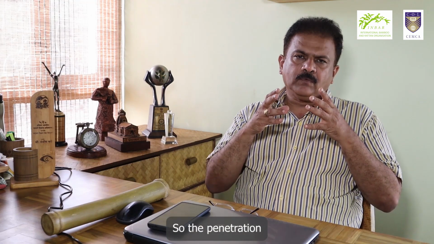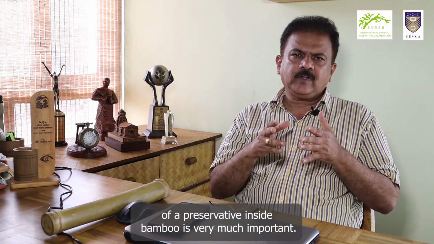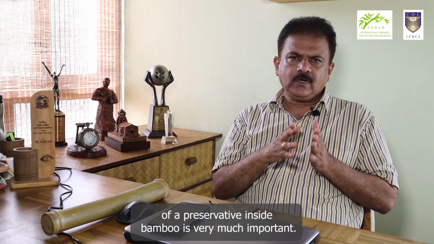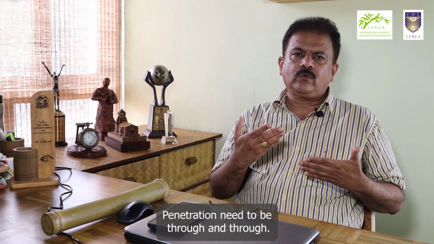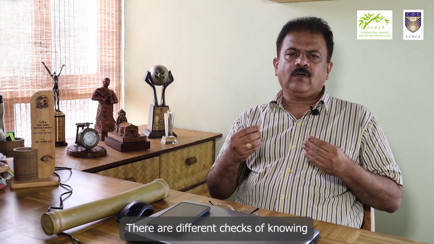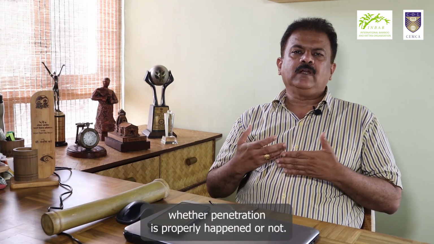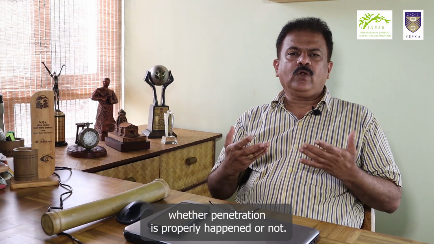So, the retention of preservative inside bamboo is very much important. And the second thing, penetration. Penetration needs to be through and through. There are different checks for knowing whether penetration has properly happened or not.